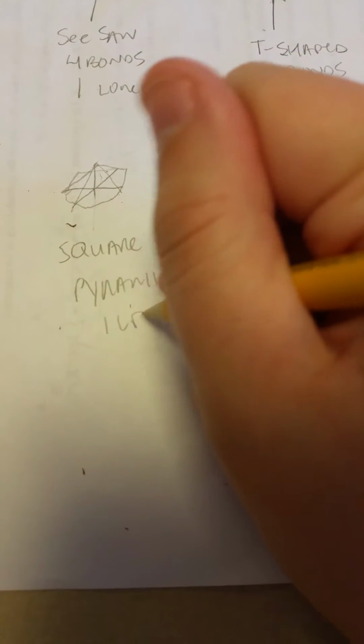So if you erase this, hold on, I can't do it on camera. You get this shape, which looks like, if you draw the lines, a pyramid with a square at its base. So that's square pyramidal. That's 1 lone pair and 5 bonds.